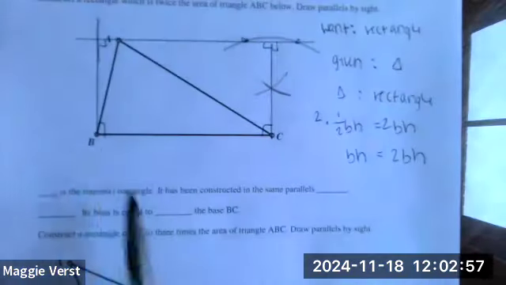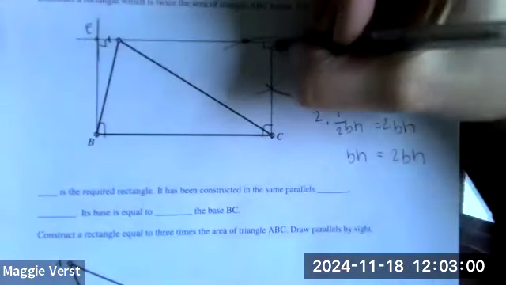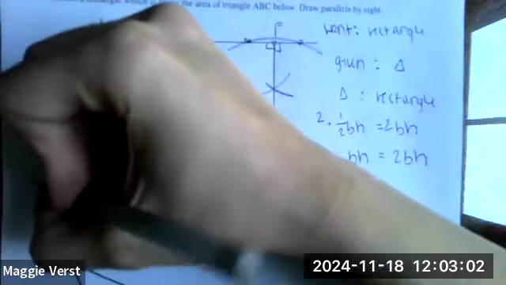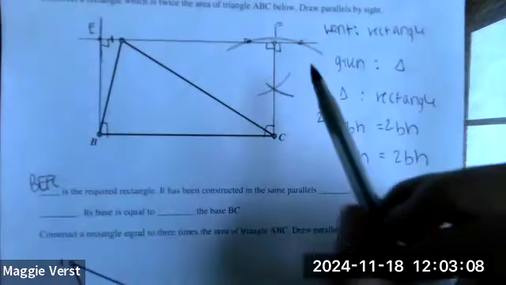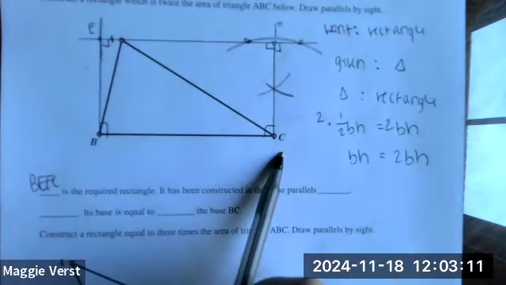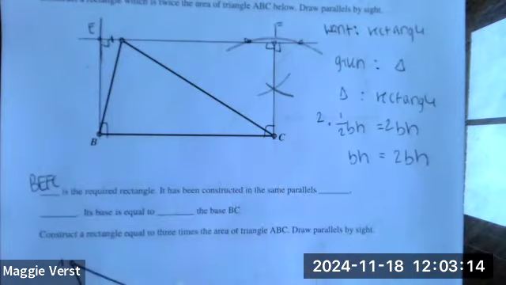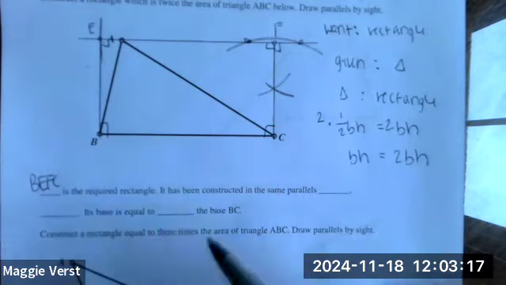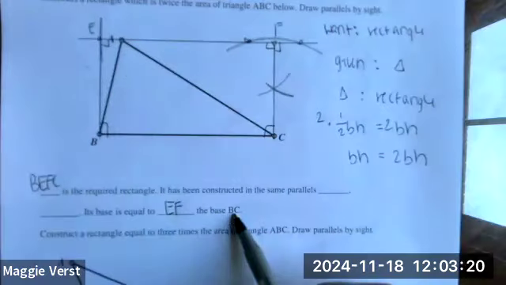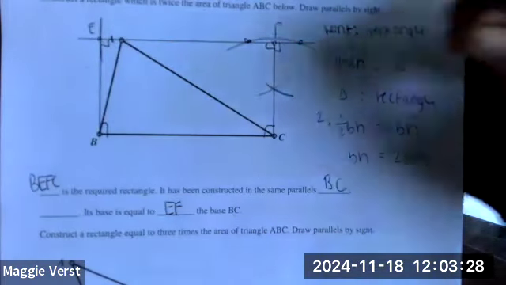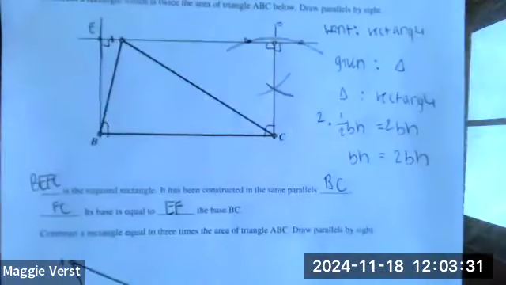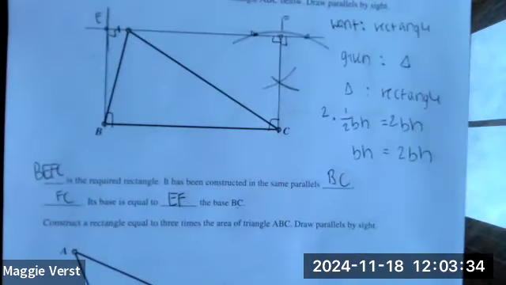These are all right angles. And if I fill in the bottom, B, we'll call this E, we'll call this F, C. So B, E, F, C is the required rectangle. It is constructed in the same parallels, EB and BC. Its base is equal to EF, the base BC. So the parallels here are BC and FC. Great. Its base is equal to EF, the base BC.